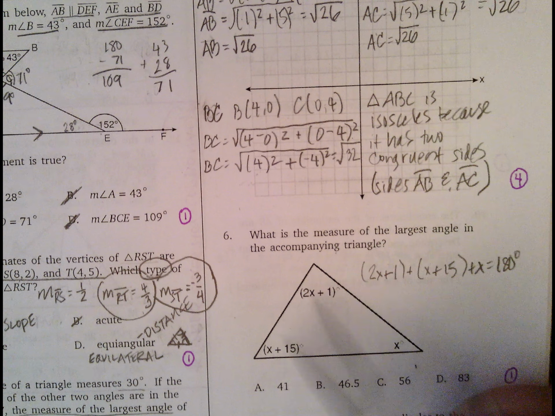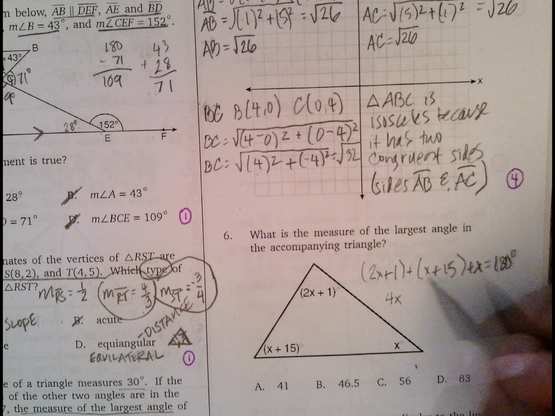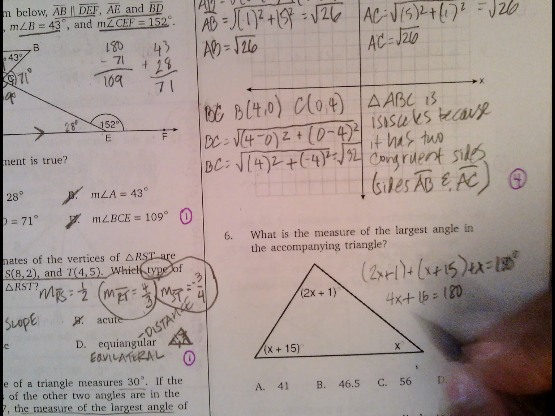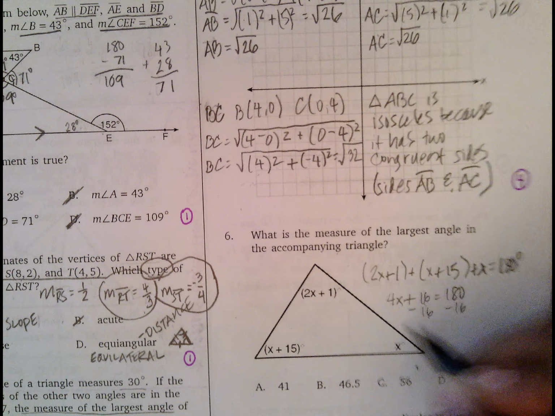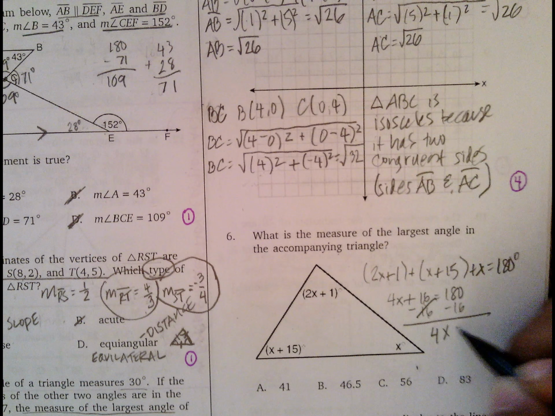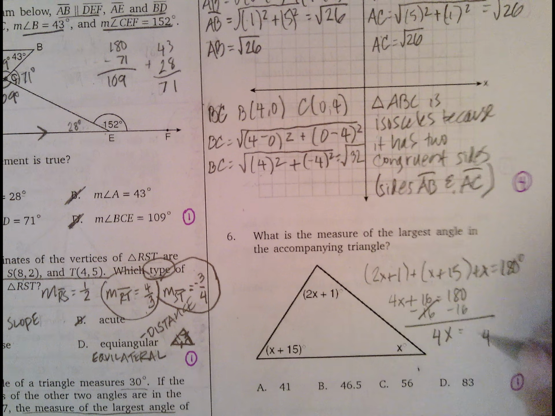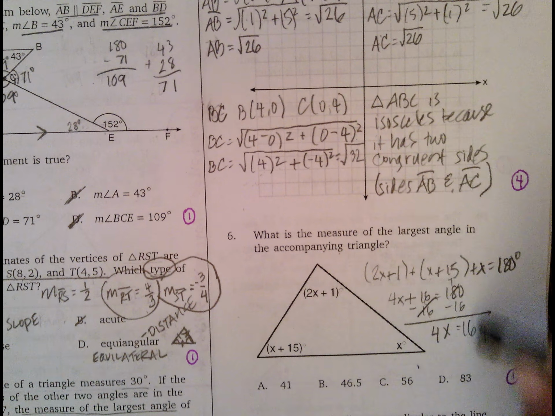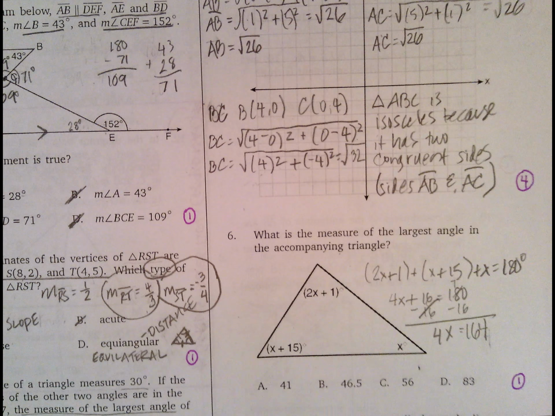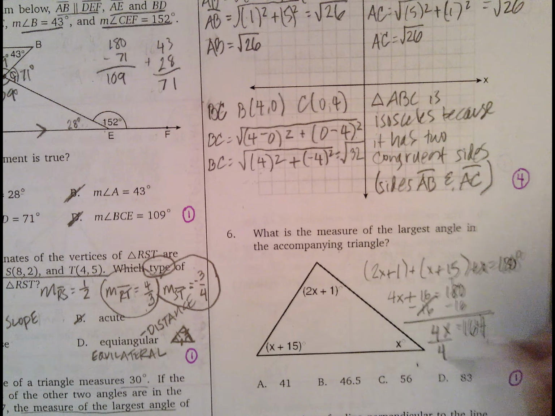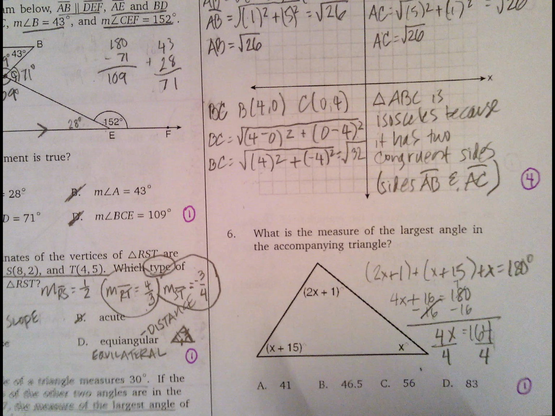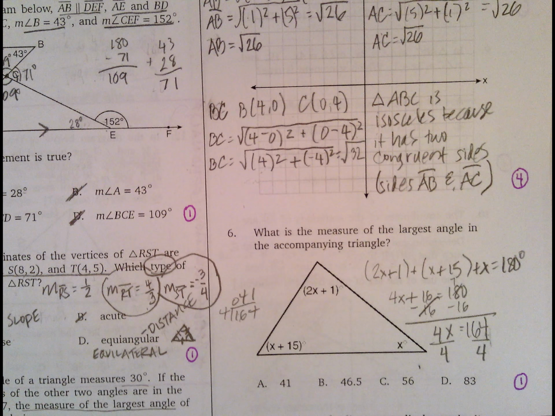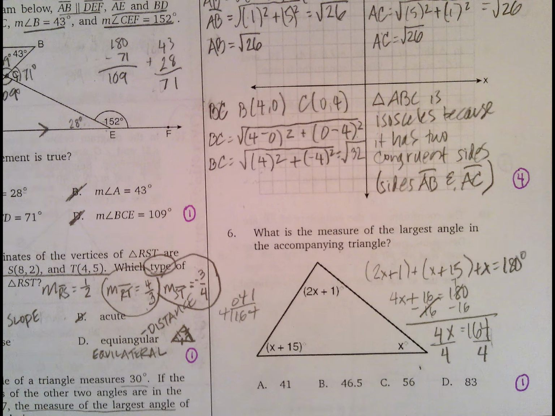Remember, everything must be counted. So we have 4x, because 2x plus x is 4x, plus 16 is 180 degrees. And then you just solve the equation. From there we get 164. Okay, and then we divide both sides by 4, and 164 divided by 4 is 41, right? So what is the measure of the largest angle?